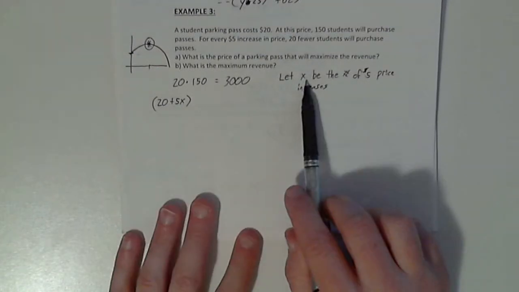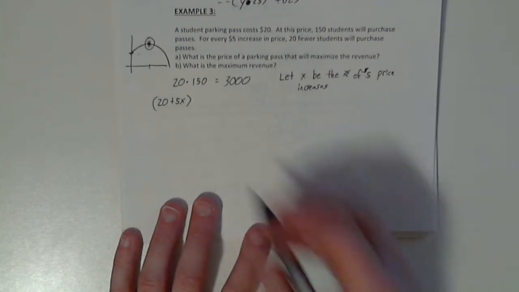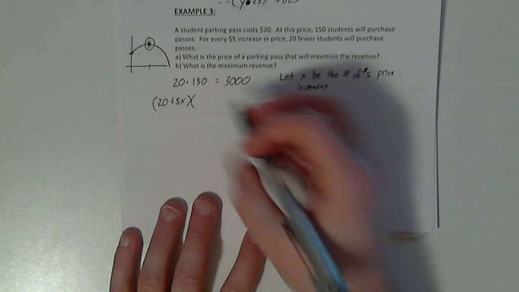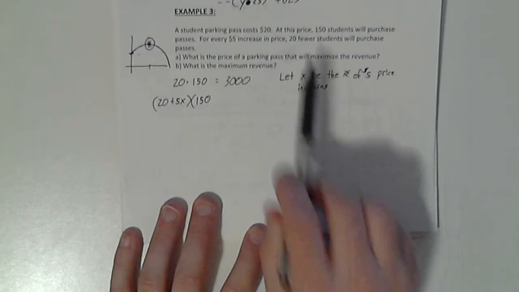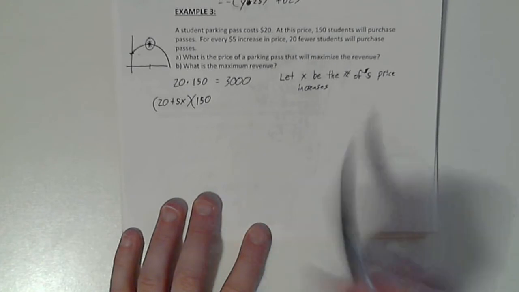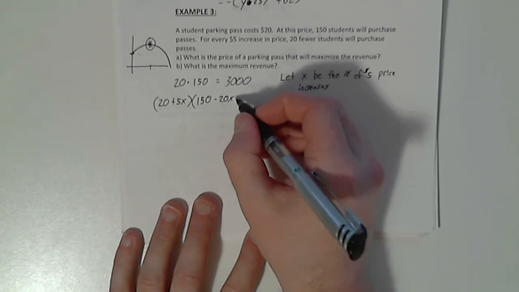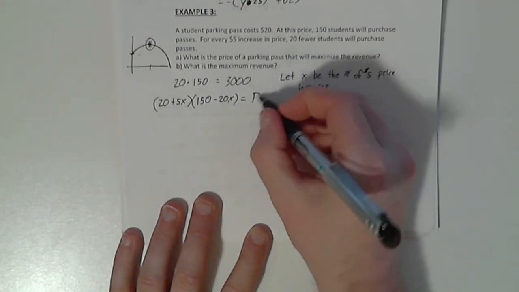So remember, x is just the number of price increases. It's not the amount of the ticket or anything. The amount of students that are buying it is 150. But now you're going to lose 20 every time you have an x. Minus 20 times whatever your x is equals your total profit, let's say.